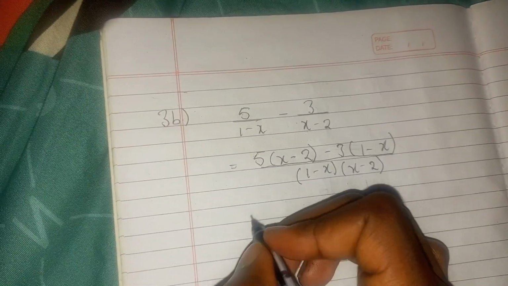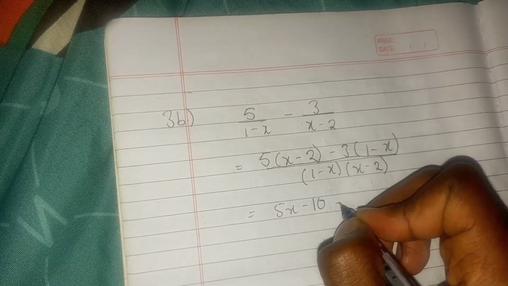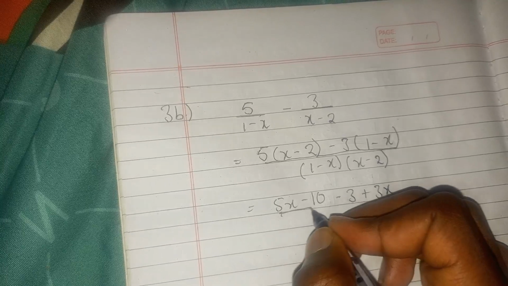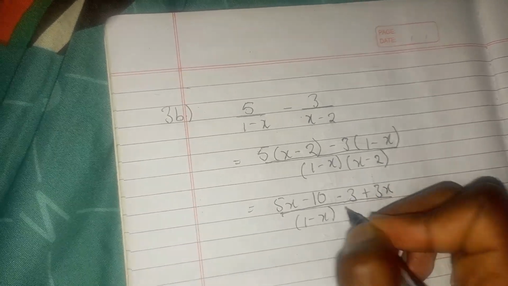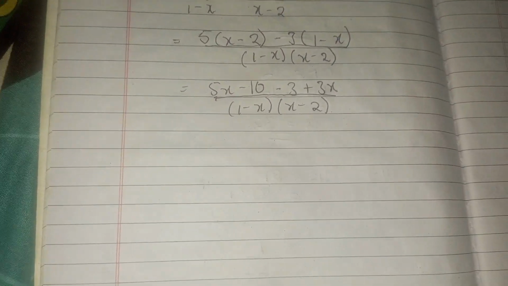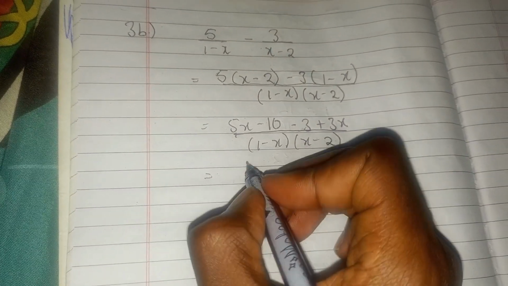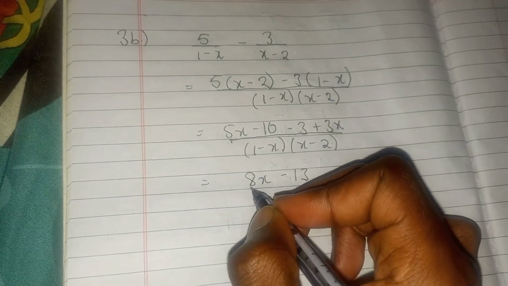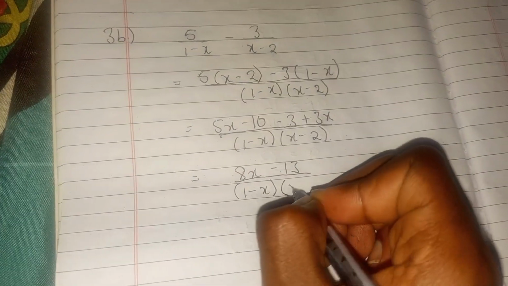So we're going to have 5x minus 10 minus 3 plus 3x over (1 minus x)(x minus 2), which is going to be equal to 8x minus 13 over (1 minus x)(x minus 2) when you group the like terms.